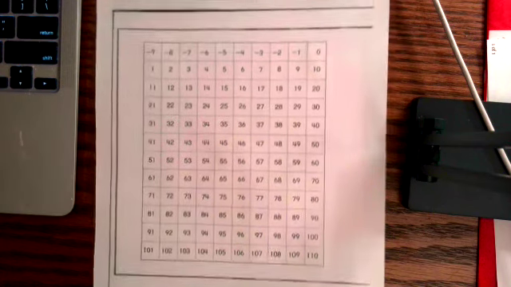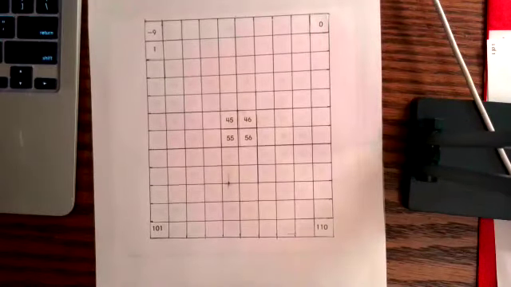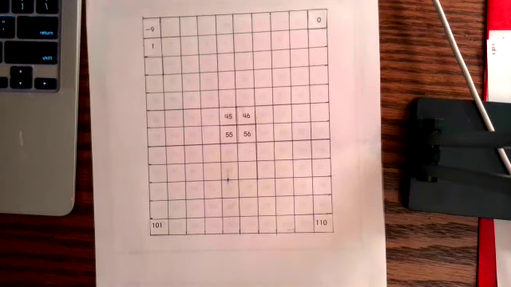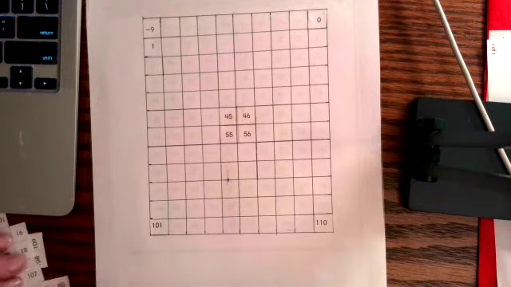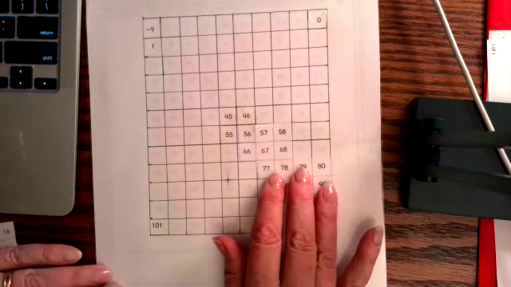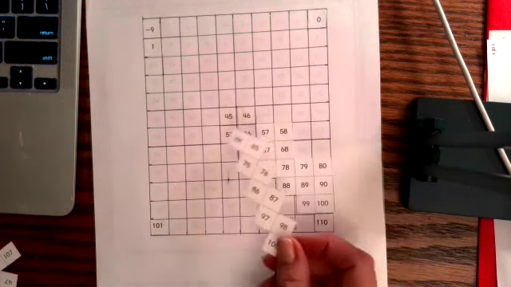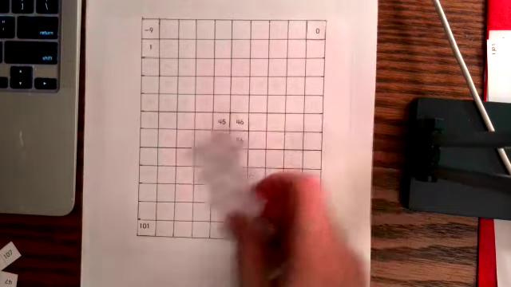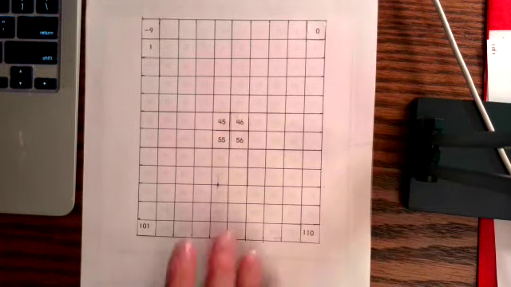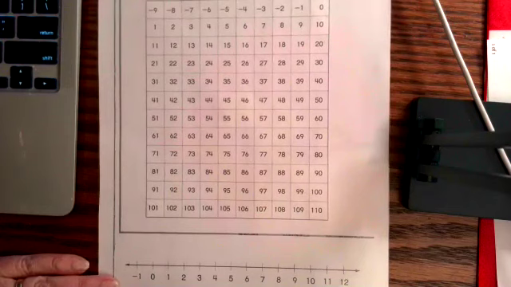I'll show you that in a minute. I want to show you this side of it, and they'll both be in the new folder that I'm going to send out. But with just these numbers and another one that I've cut up, they can fill it up and put these where they belong. They have an understanding of the layout of this number chart, and they have an understanding of base 10. So this is how my first and second graders would add two-digit numbers.